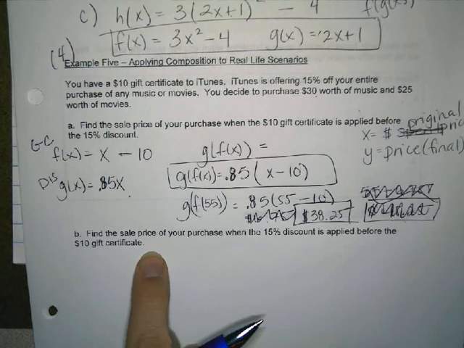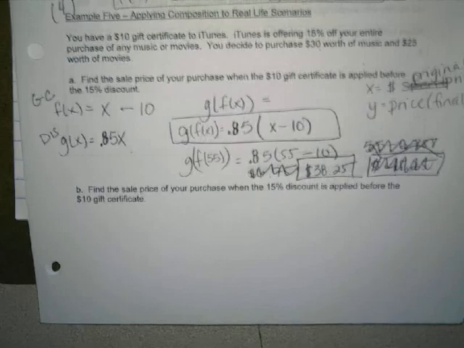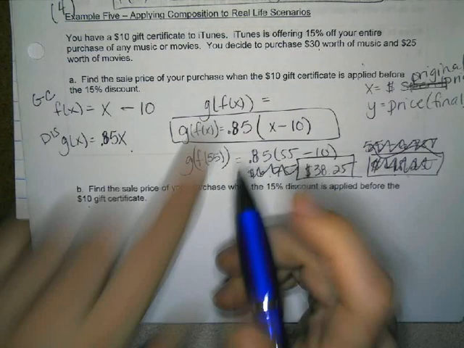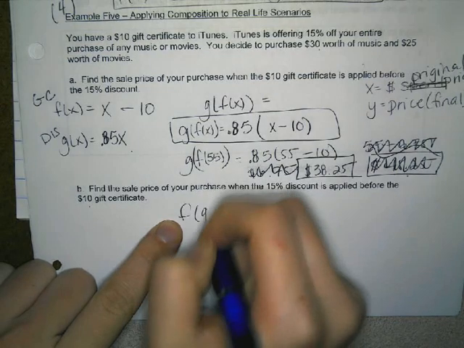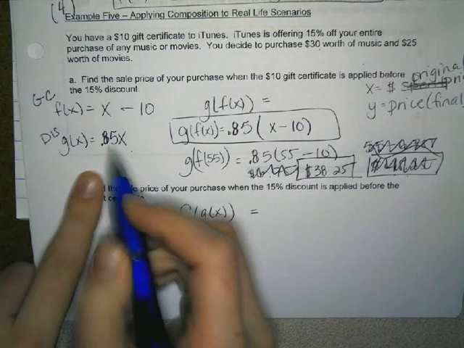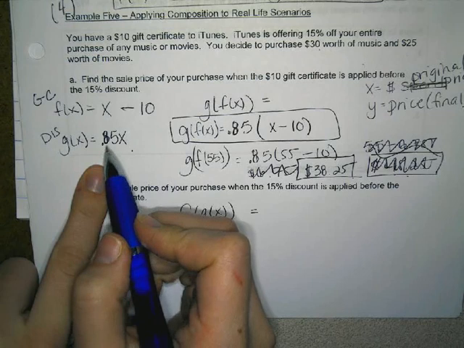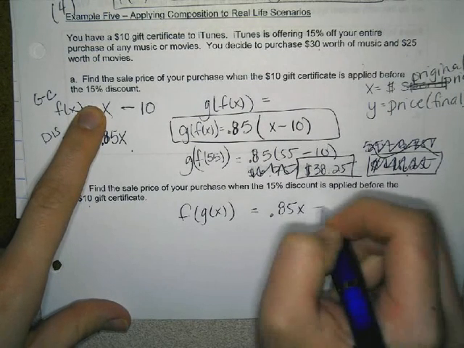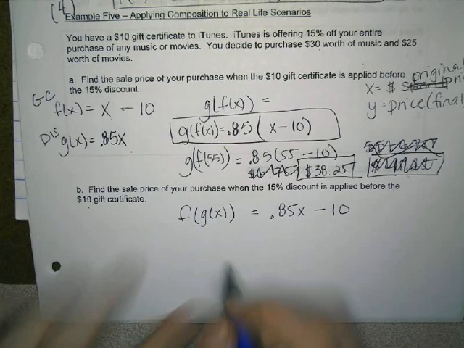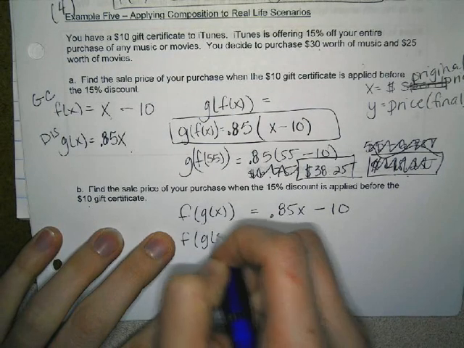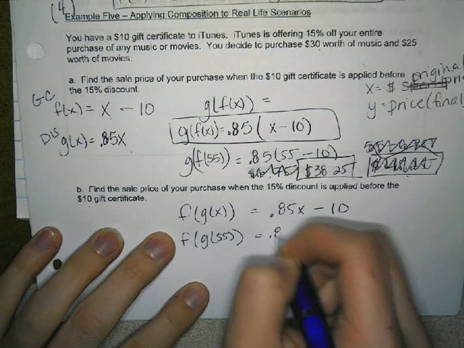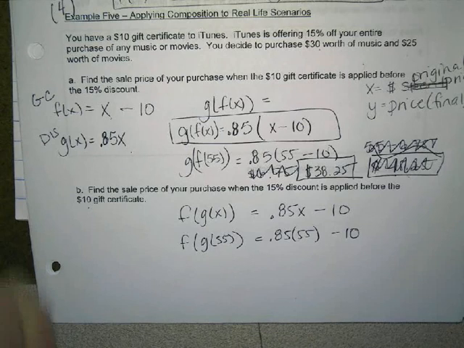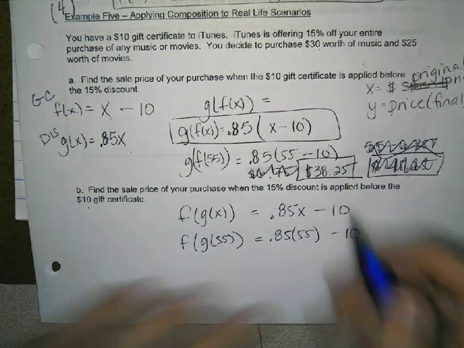Alright, and then for B, find the sale price of your purchase when the 15% discount is applied before the $10 gift certificate. That's just reversing the process here, so we're going to find f of g of x. So we're going to plug the 0.85x into the other function for x. So you should get that scenario. And then again, we're going to plug in 55. And you get 36.75.